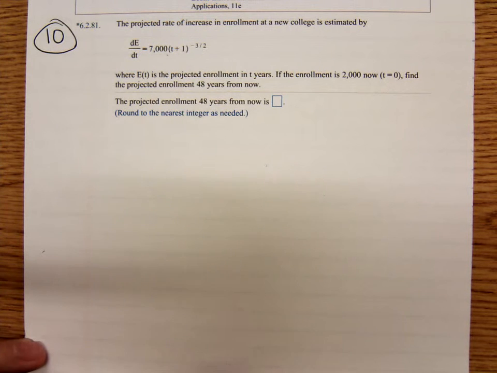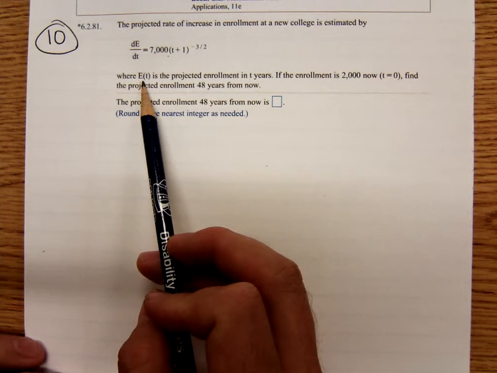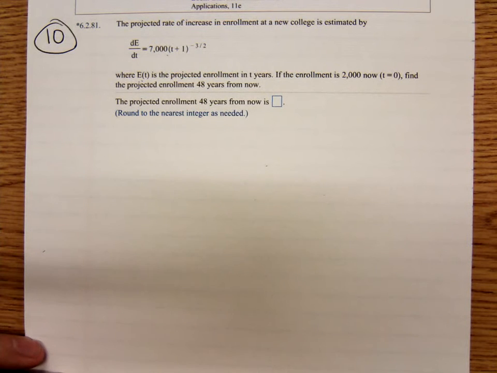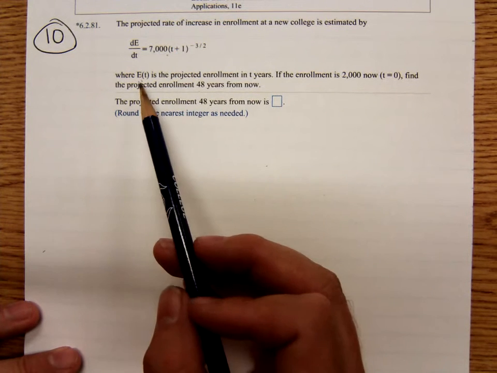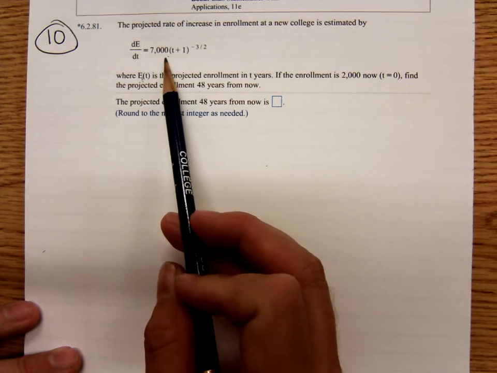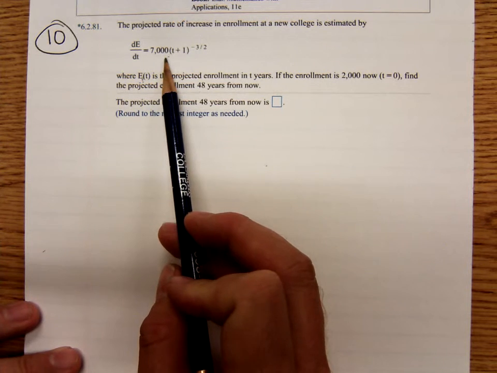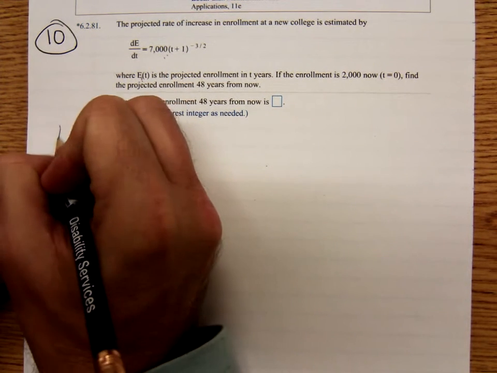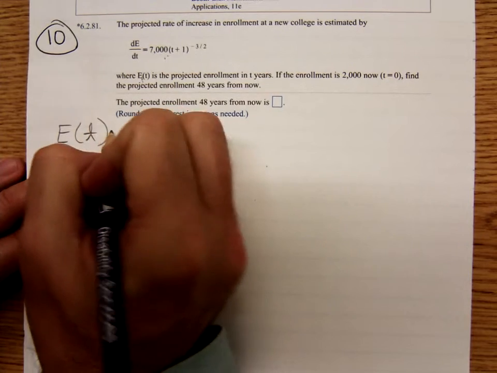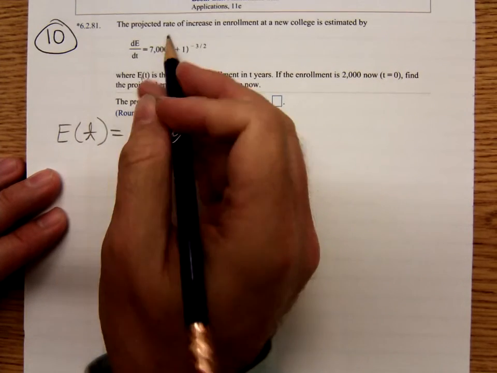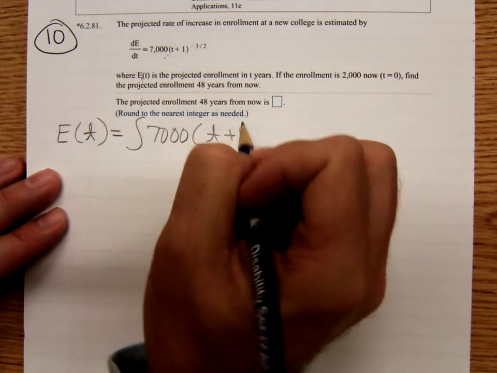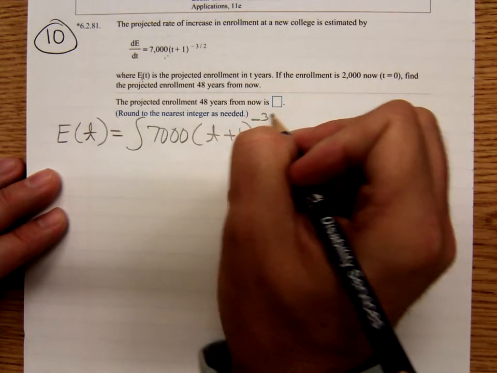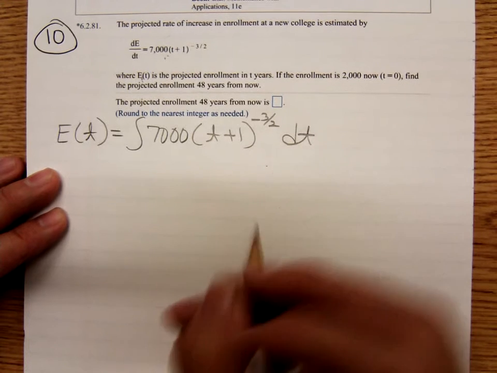Well, if we knew the enrollment function, all we'd have to do is just plug in 48 to determine what the projected enrollment is in 48 years time. Problem is we don't know the enrollment function. We know the derivative of the enrollment function. So to find the enrollment function, we're going to have to anti-differentiate that 7,000 times (t plus 1) to the negative 3/2 dt.